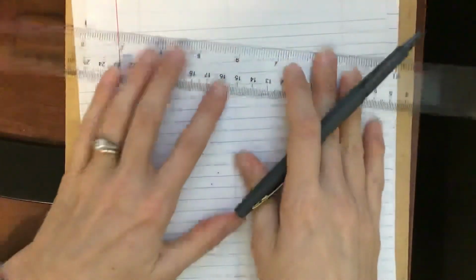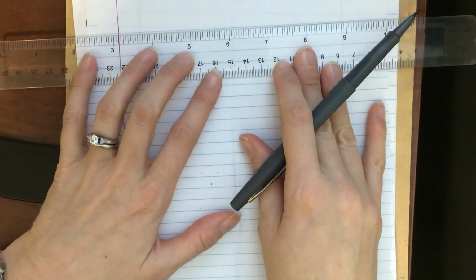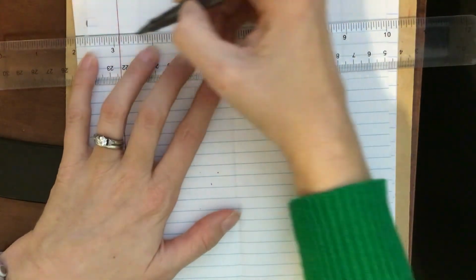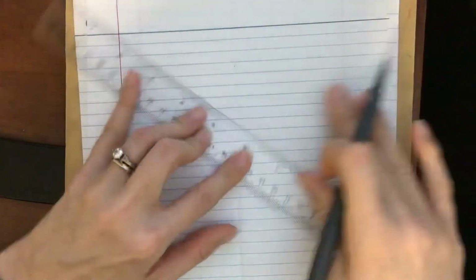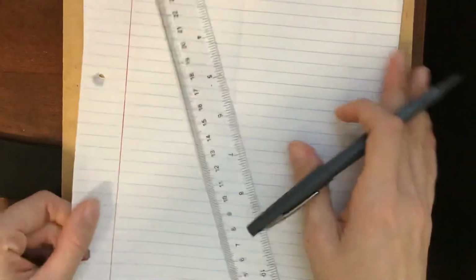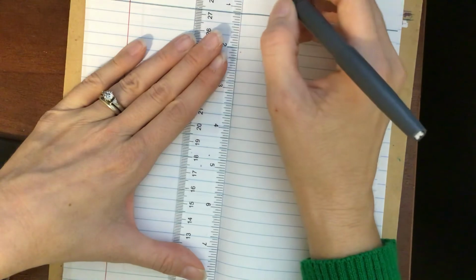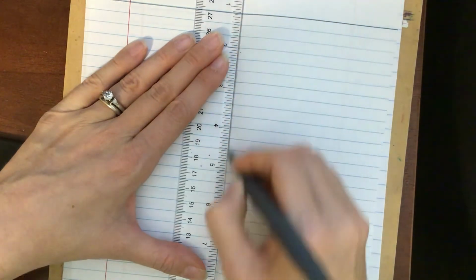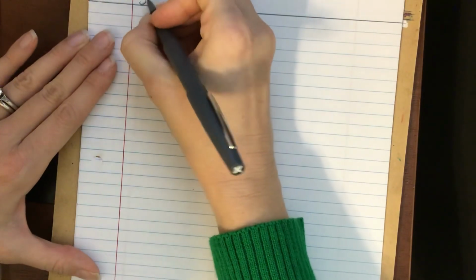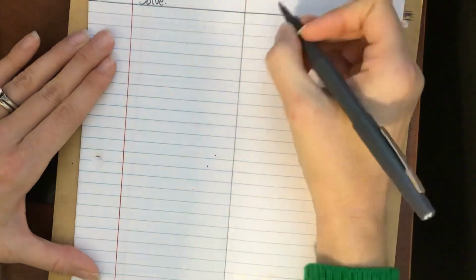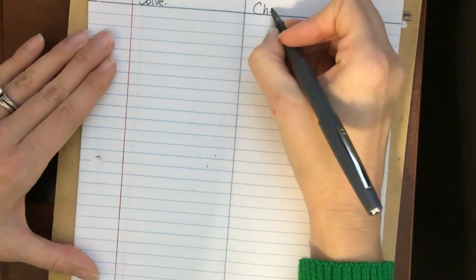All right, so make sure you have your paper folded in half. You're going to have 2 columns, one for solving and one for checking your answer. So solve over here, check over here.